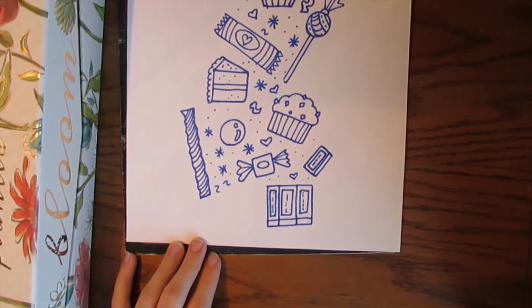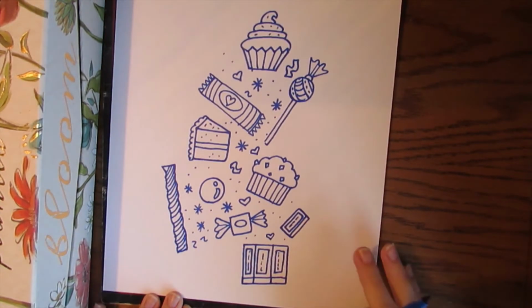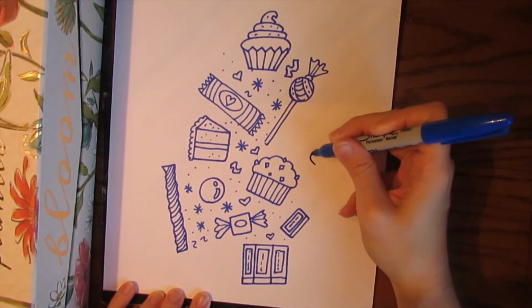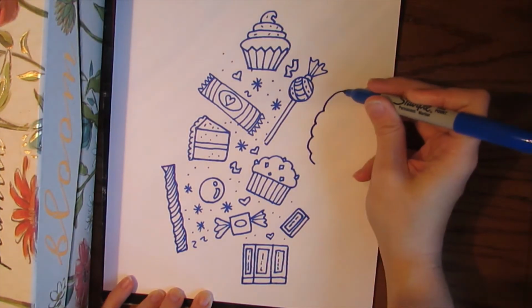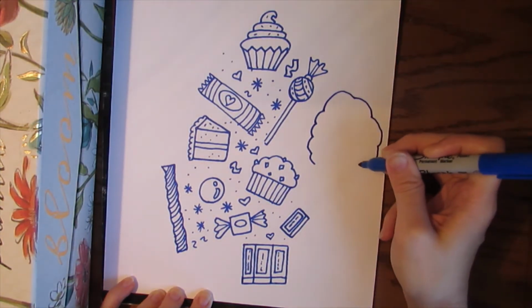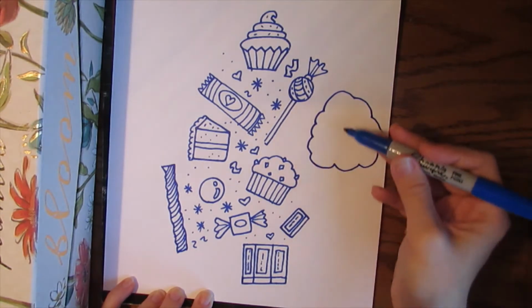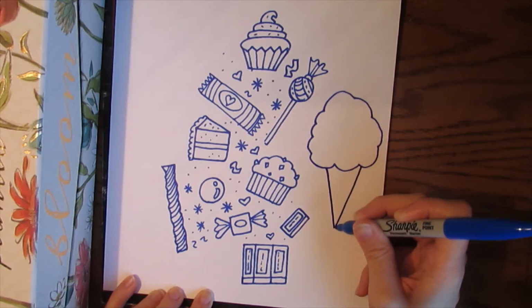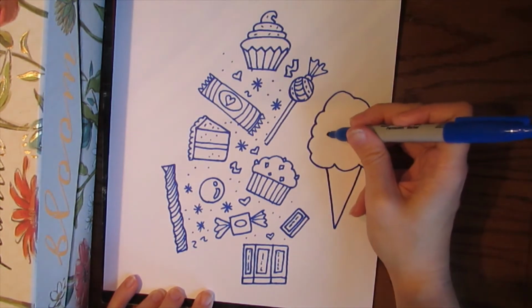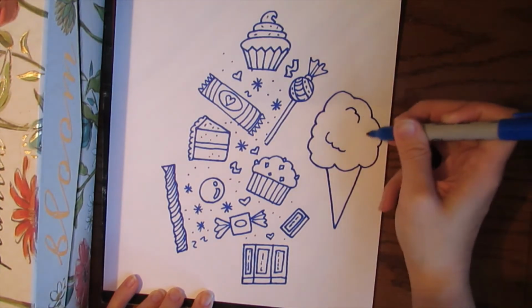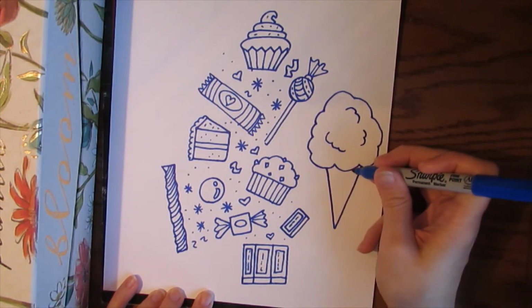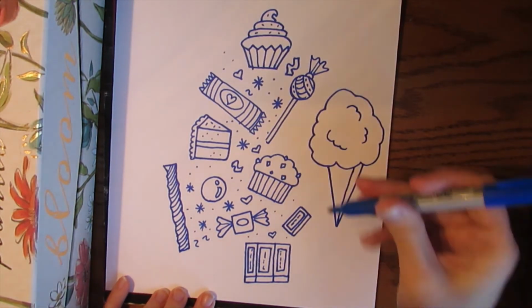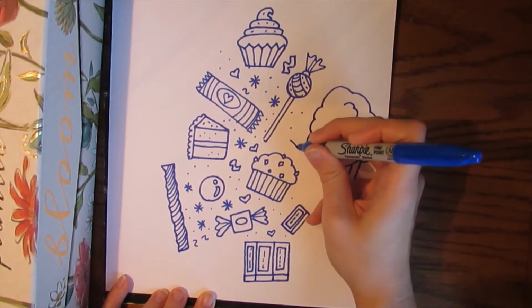I might do, let's see, you could even do other things like cotton candy, something kind of bigger, so I might make this take up a lot of my page. And cotton candy is really just a lot of bumpy lines joining to make kind of a cloud shape. The triangle stuck to the bottom. If you really want to get fancy about it on the inside, you can do some more squiggles to make it look even fluffier. And it usually has a line down the middle since that's where the seam of the paper cone is. So there's our cotton candy, more filler.